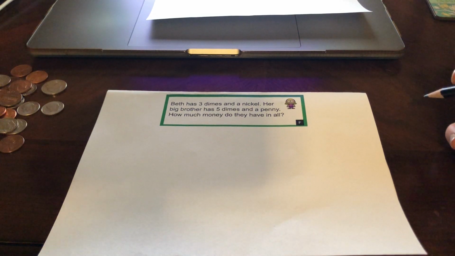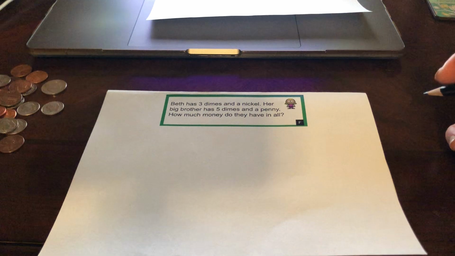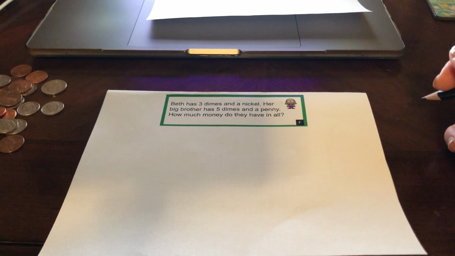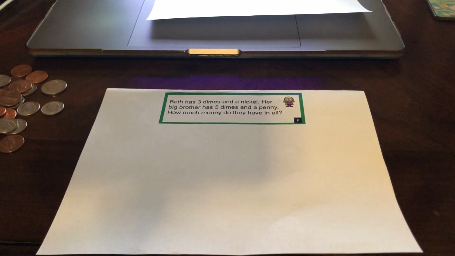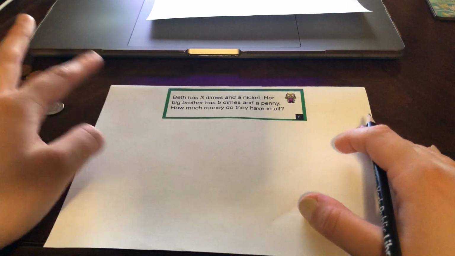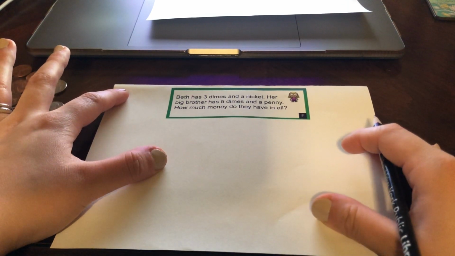So now what I'm going to do is I'm going to use an equation to represent the problem, and I'm going to put a symbol in for the unknown number. Okay, so what does that mean? That means I'm going to make an equation that matches this problem, and that's going to help me figure out how to solve it. So Beth has 3 dimes and a nickel.